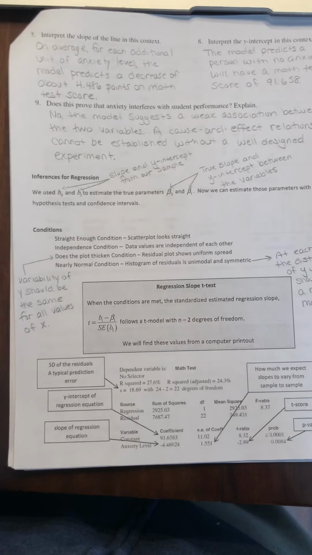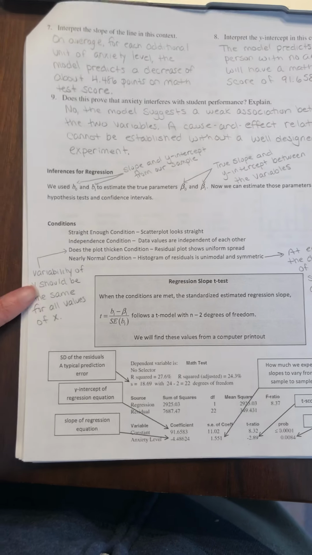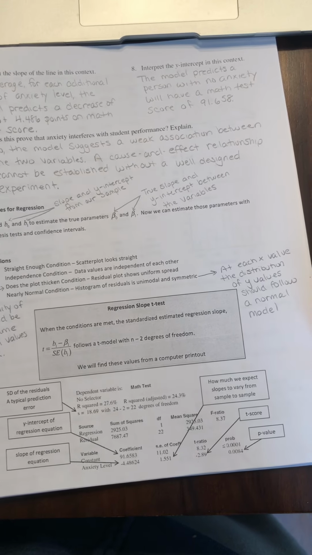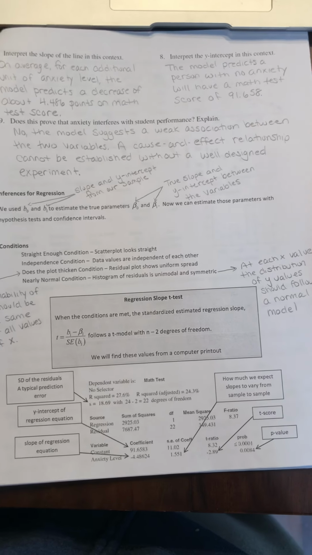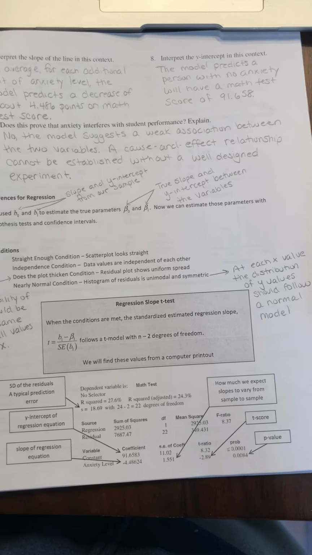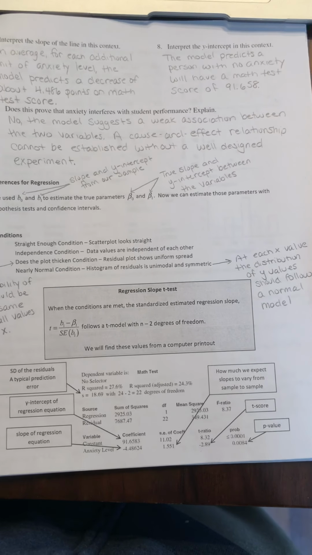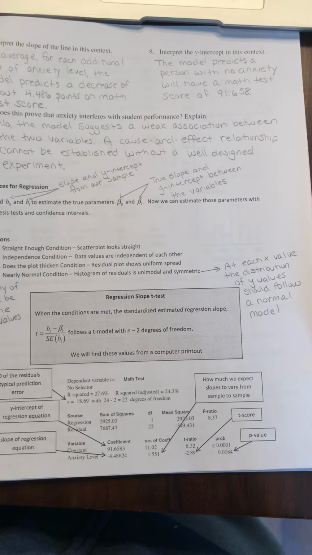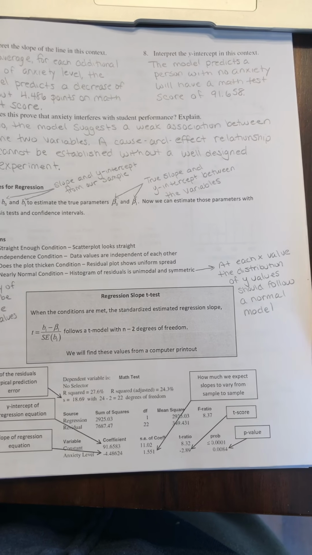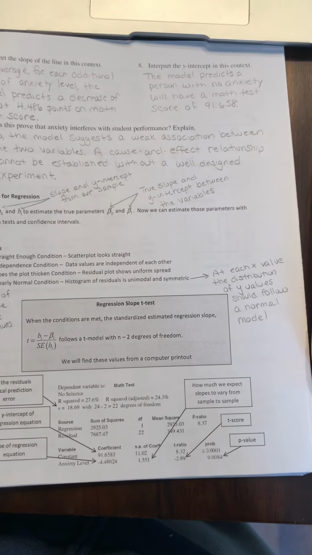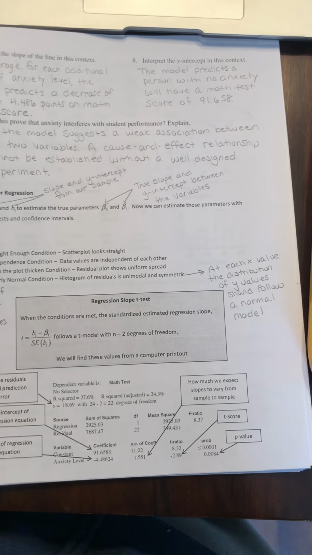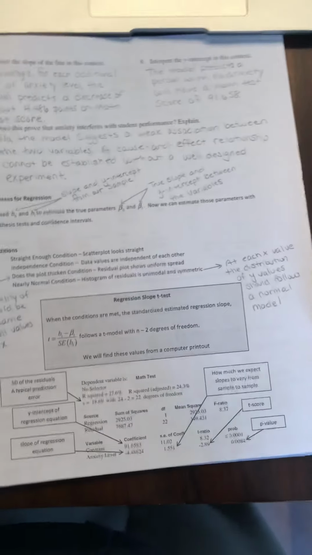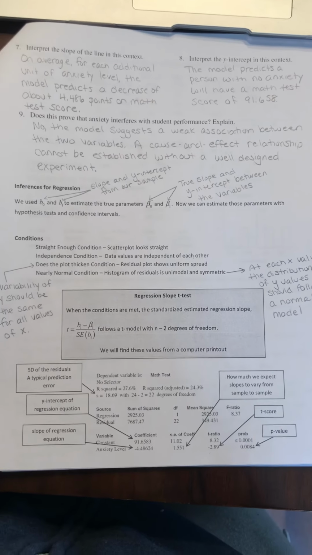We need to also make sure that the residual plot shows a uniform spread. Now what that really means is the variability of y should be the same for all values of x. So just make sure, and I'll show you an example in a minute, that the variability doesn't increase as x increases, that there's just a uniform spread in that residual plot. And then lastly, we need to just show that the histogram of the residuals is unimodal and symmetric. Basically, at each x value, the distribution of the y values should be normal. And if you show a histogram of the residuals, that's going to take care of that condition.